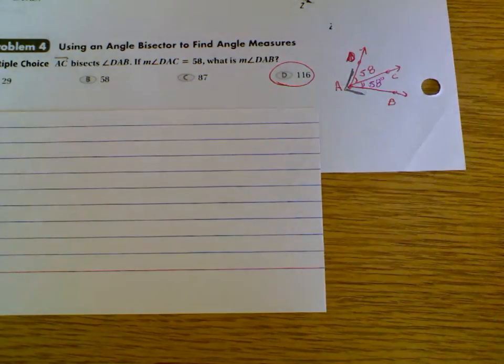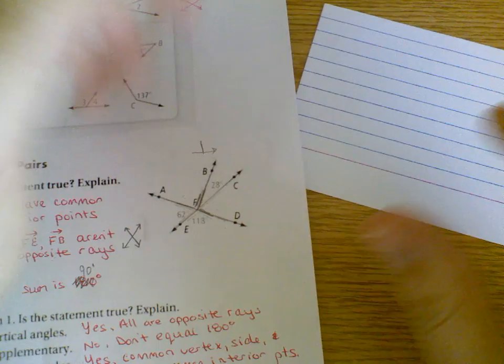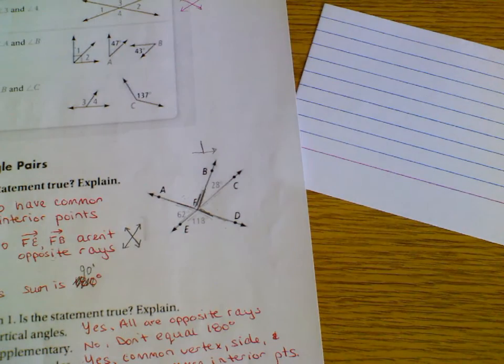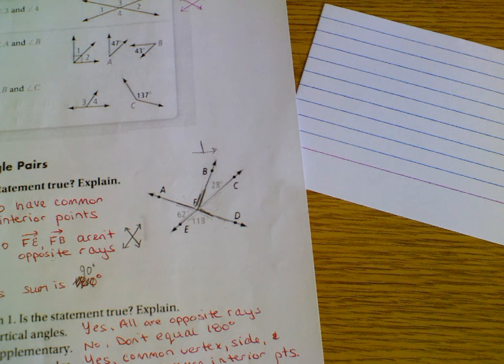Okay, that wraps up section 1.5. So again, vocab in there: adjacent angles, vertical angles, complementary, supplementary, linear pair. All of those you will hear over and over again. So you want to make sure you have them down pat from the beginning.